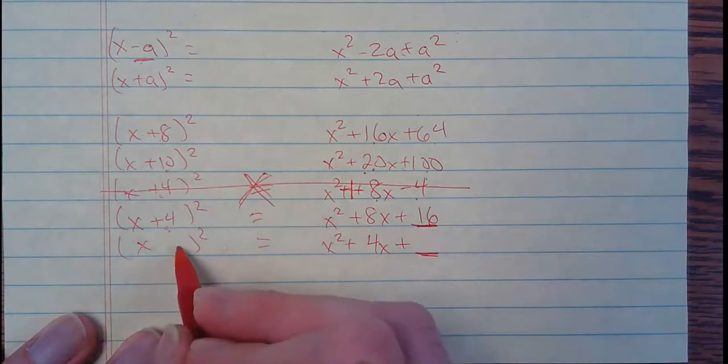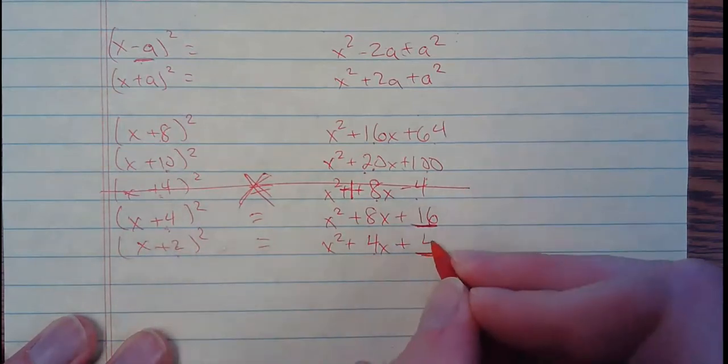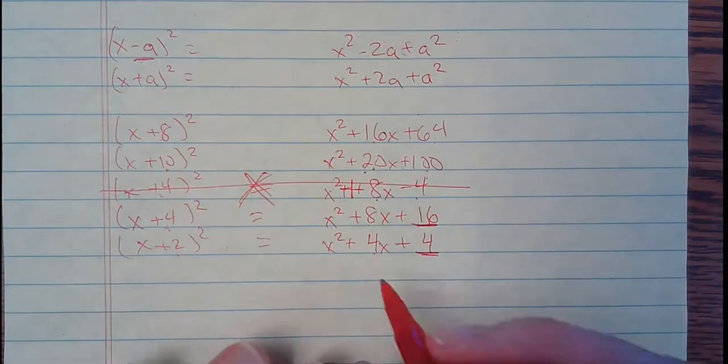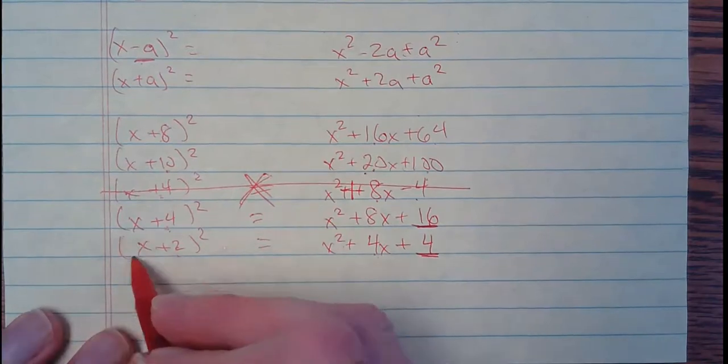So what number doubled gives you 4? 2. 2 squared is 4. So if I put a 4 there, that would complete the square. This would be a perfect square trinomial then, because it's a square.